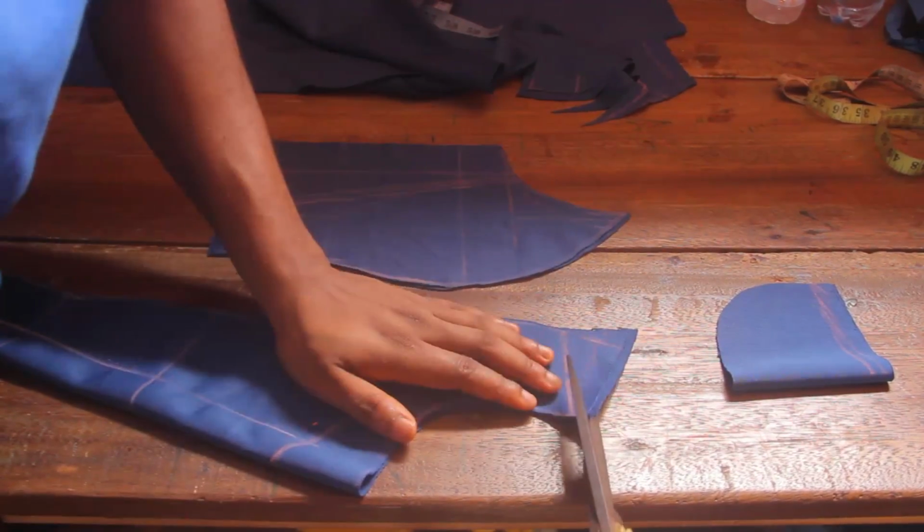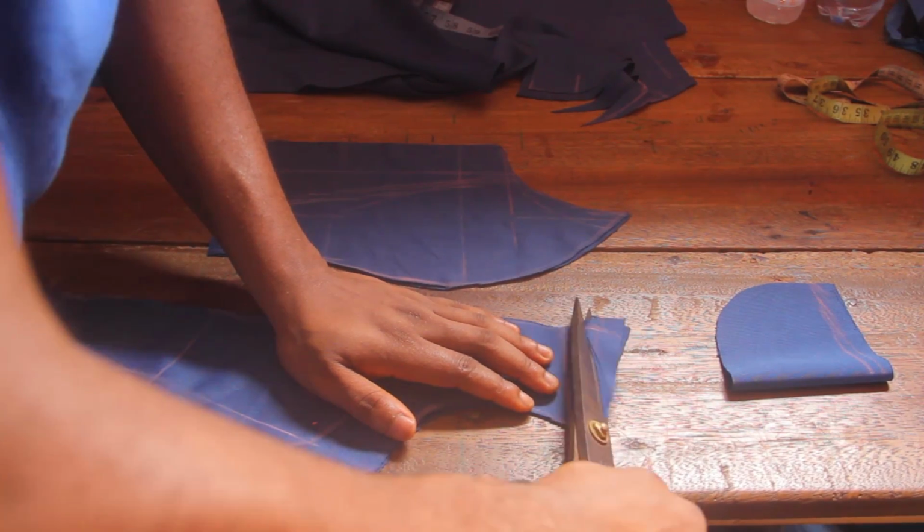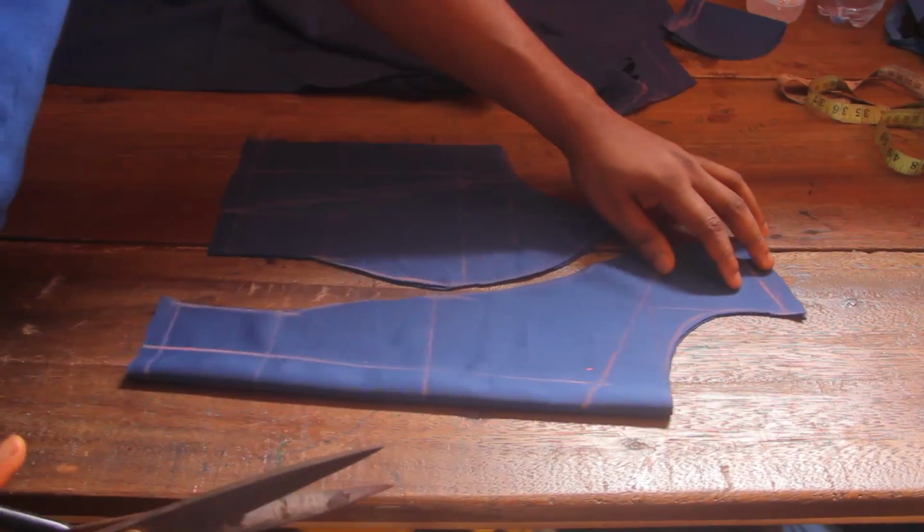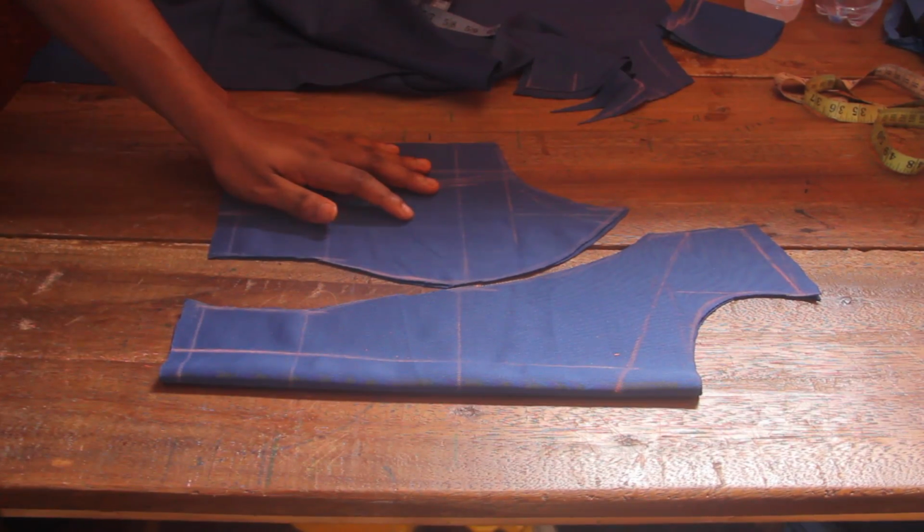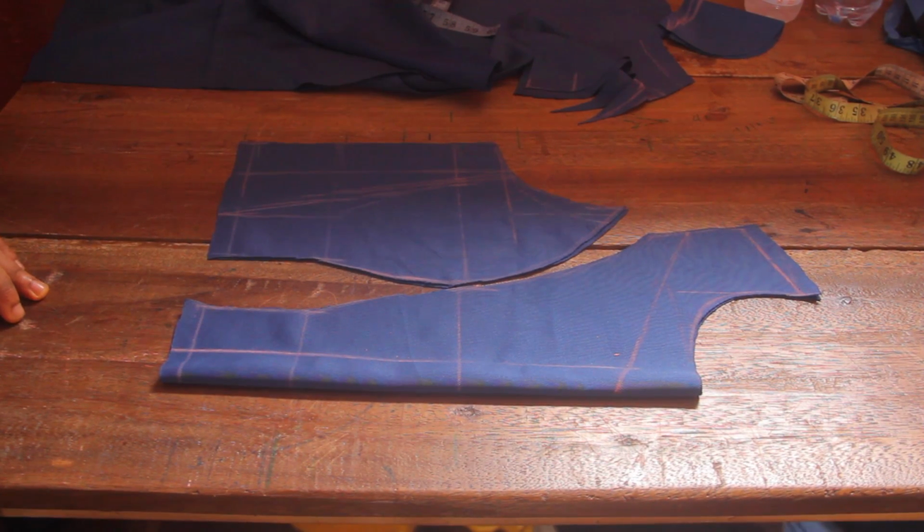Please do not forget to slant your shoulder. So this is the front of the princess. Now it's time for the back.